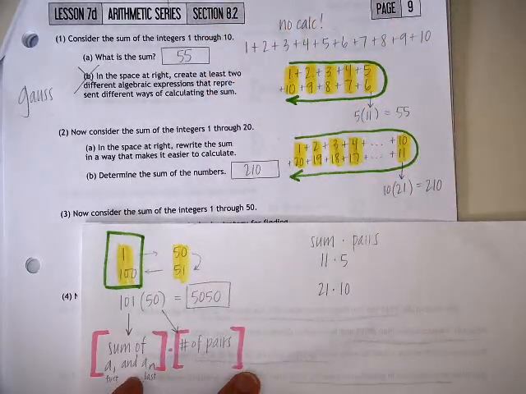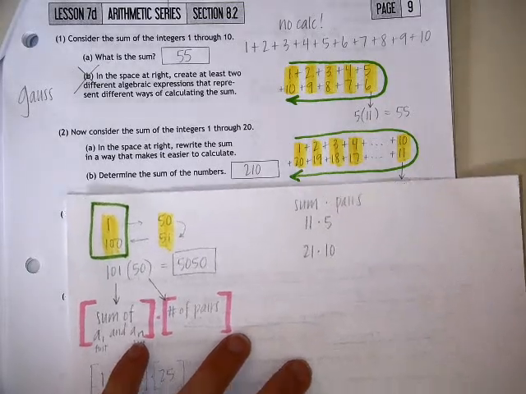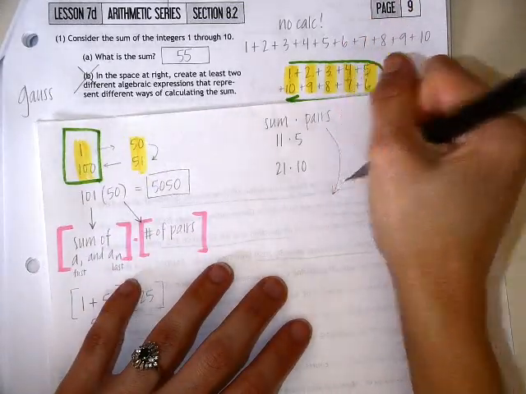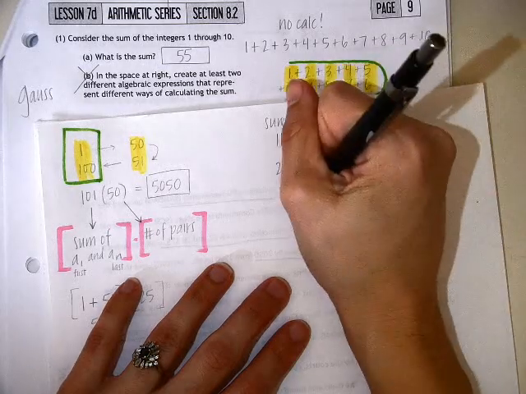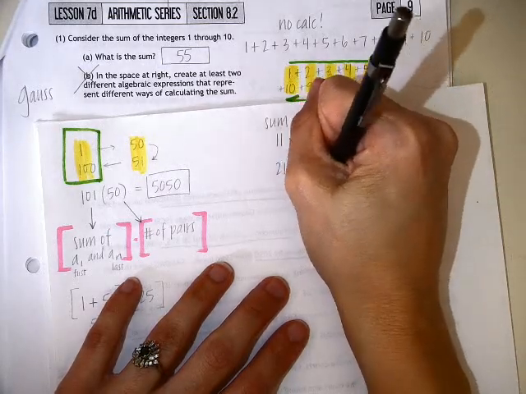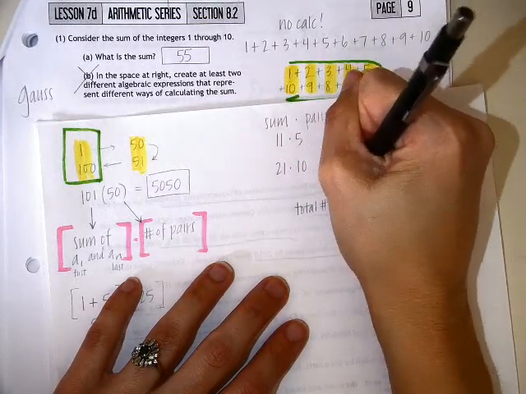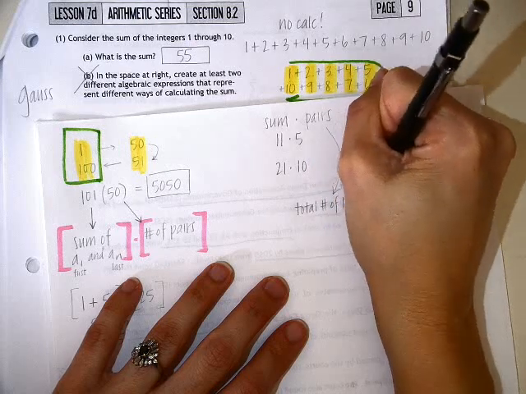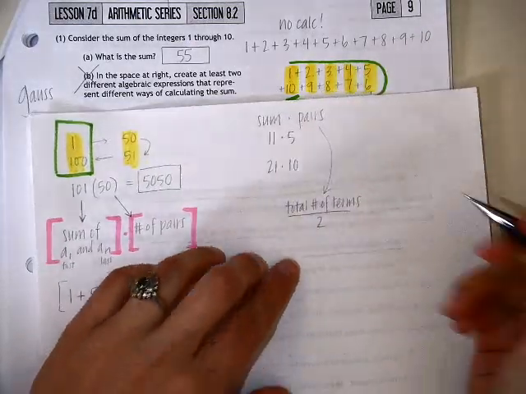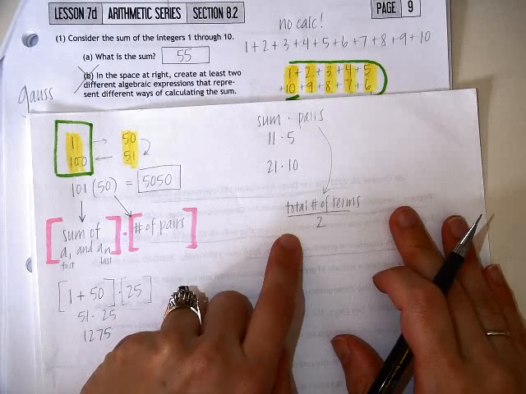So instinctively, if I think about this idea of pairs, I'm really thinking that the number of pairs is just the total number of terms divided by 2, or half of the total number of terms.